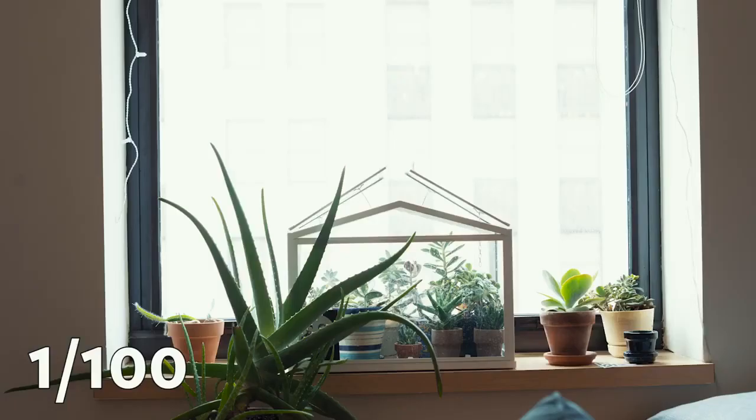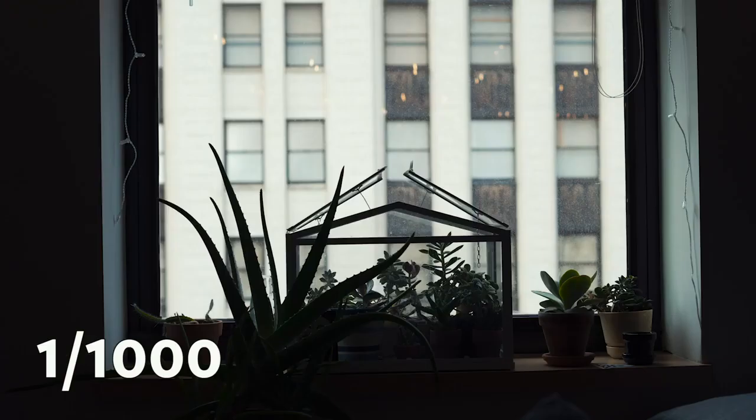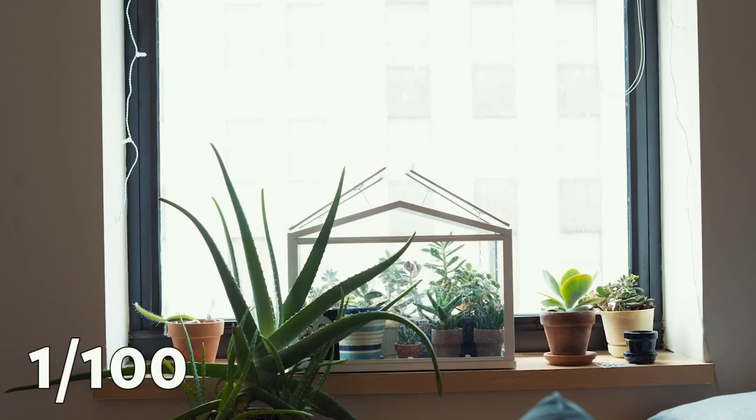So this picture was taken at 1/100th of a second, whereas this picture was taken at 1/1000th of a second. That 1/1000th of a second is very fast and lets only a little bit of light in, as opposed to the 1/100th of a second, which lets a lot more light in. That's shutter speed. It's just the amount of time that that shutter's opening to let some light in before it closes again. Next, we're gonna talk about aperture.